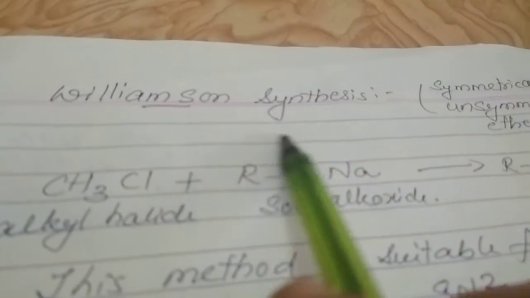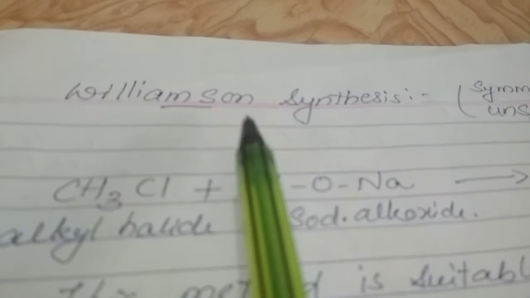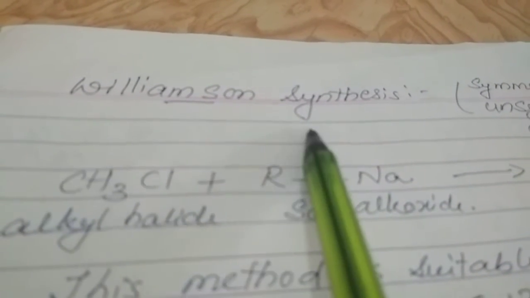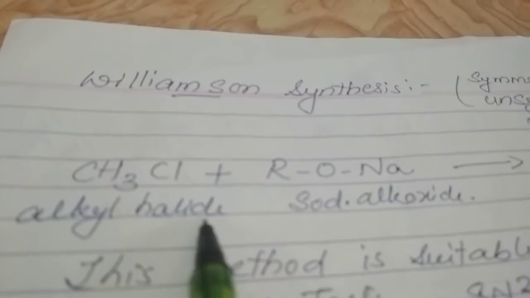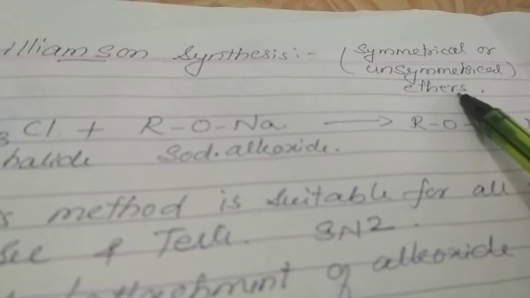Yes, children. The next topic we have to see is the Williamson synthesis. This is another method for preparation of ether. This reaction also comes under named reactions, and that is important. In this, we can prepare symmetrical or unsymmetrical ether.